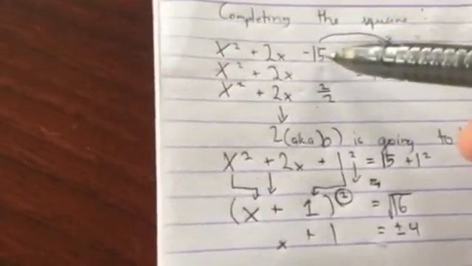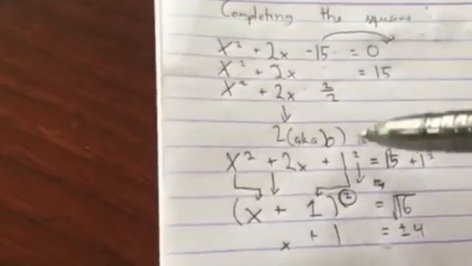And once a negative passes the equal sign, it's going to be positive. So, from negative 15, it's going to be positive 15. So, it'll end up as x squared plus 2x, and then you're going to leave a blank over here.